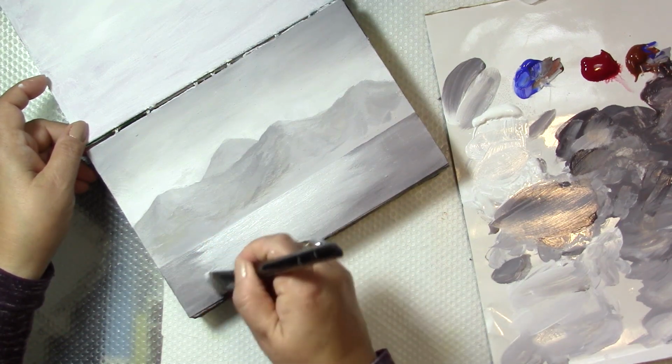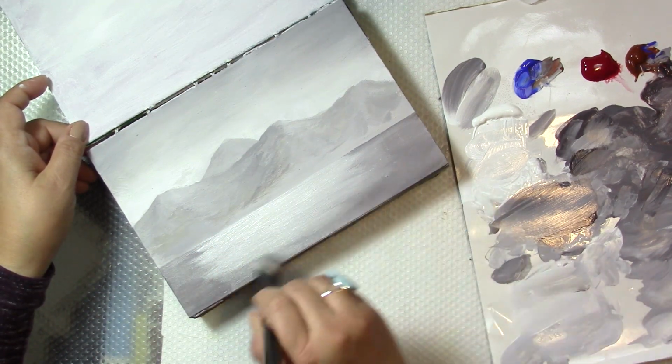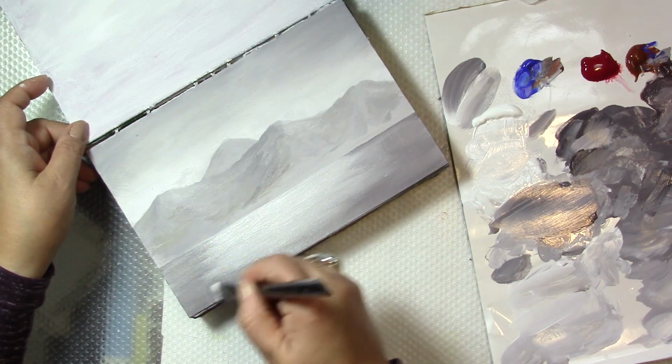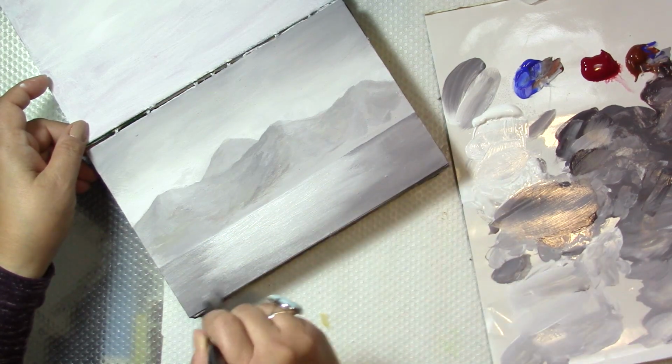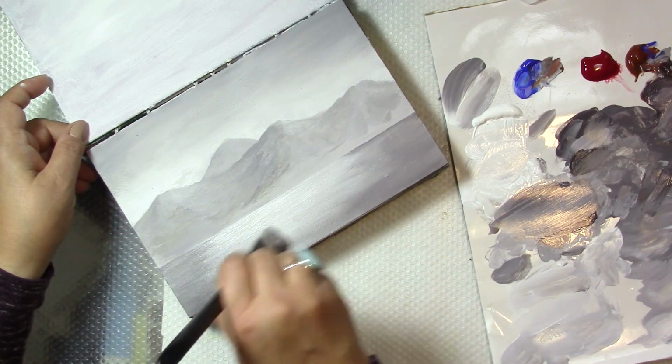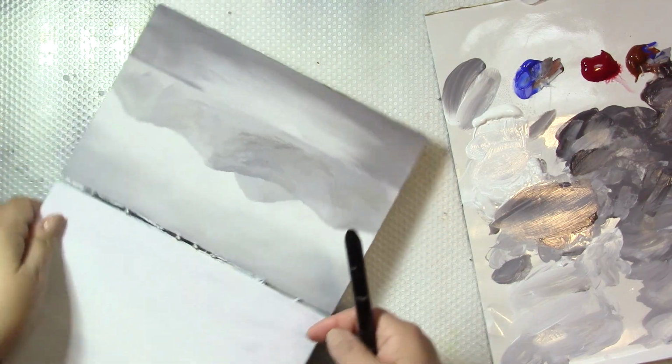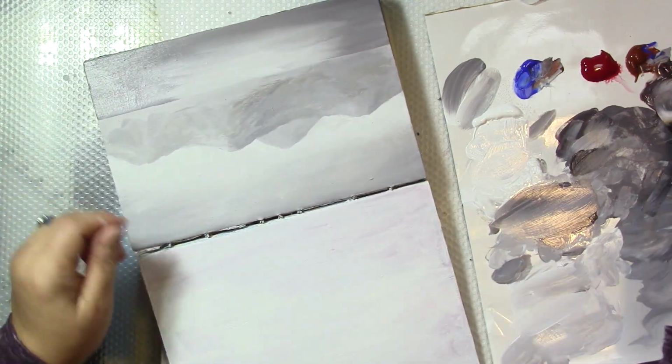You're going to be relying on your reference material. So, right, I'm just showing you techniques. And there's a homework assignment. There we go.